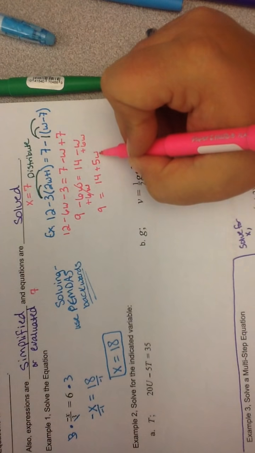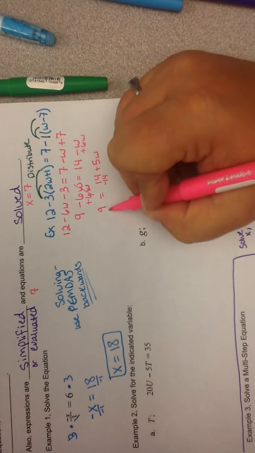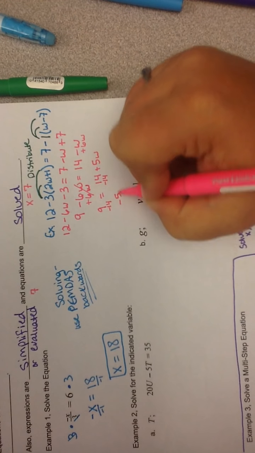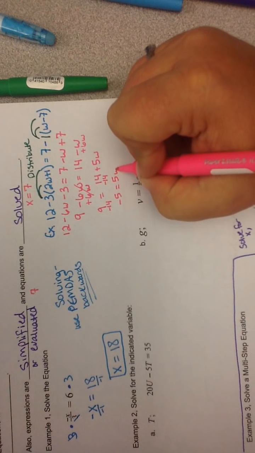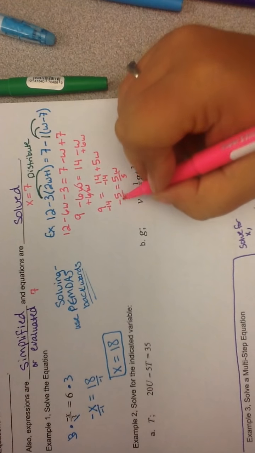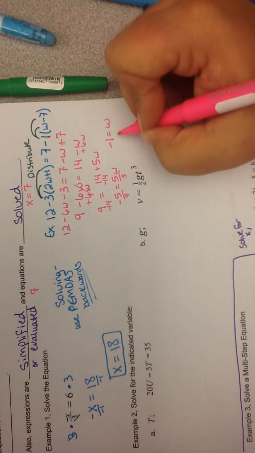Now this number, since the w's are over here, I need the numbers over there. So I'm going to subtract 14. So 9 minus 14 is negative 5. So I have negative 5 equals 5w. Divide by 5. I ran out of room. Negative 5 divided by 5 is negative 1. So w equals negative 1.